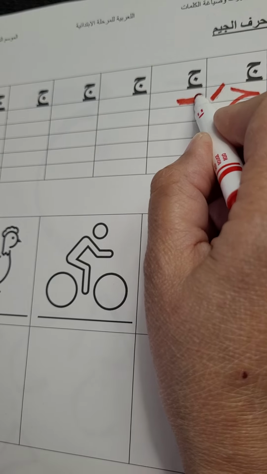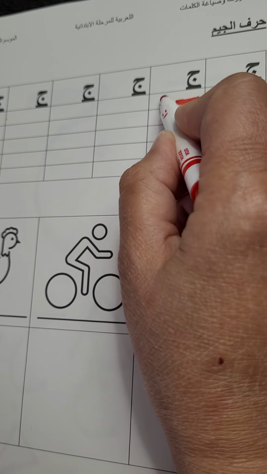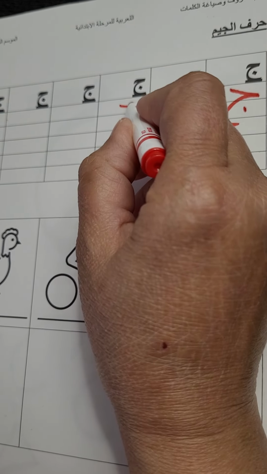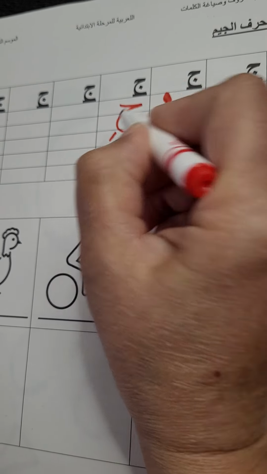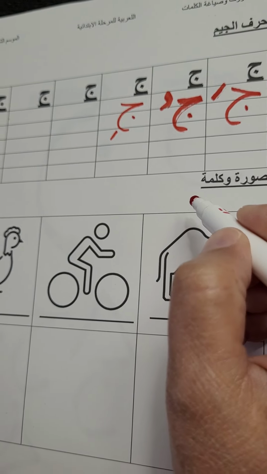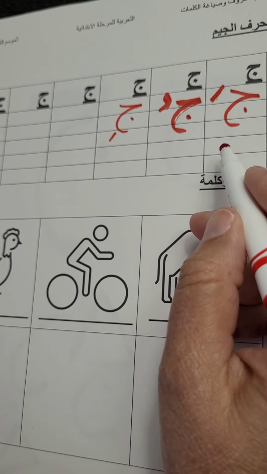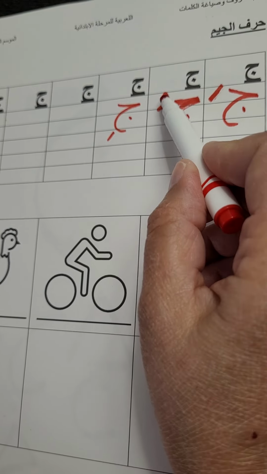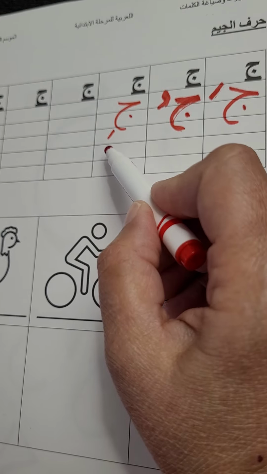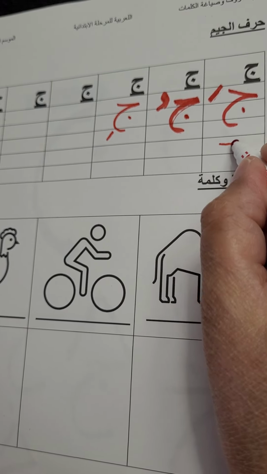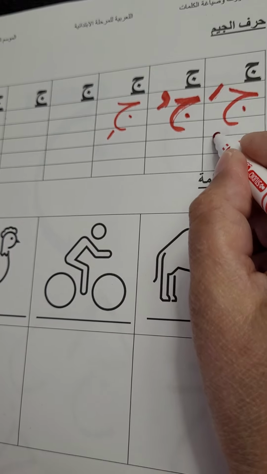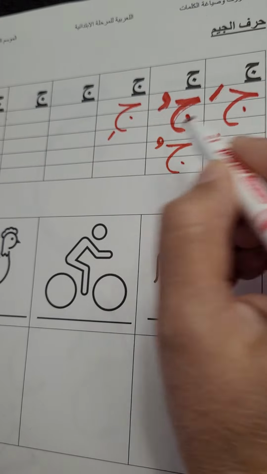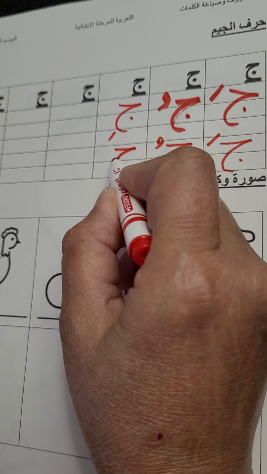Then Ju with Dhamma. And Ji with Kasra. The more you practice, the better. J with Fatha, Ju with Dhamma, Ji with Kasra. Again: J, Ju, Ji.